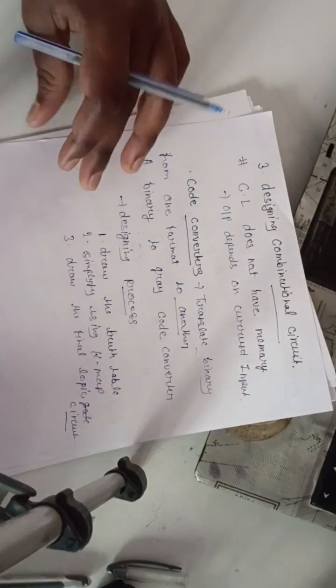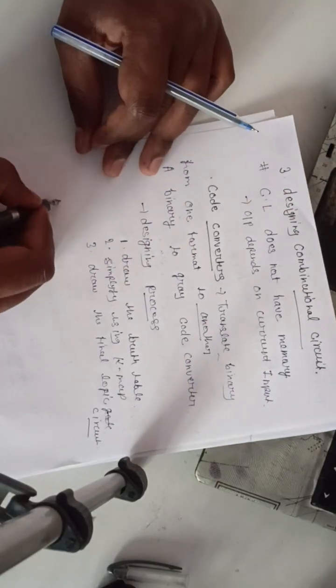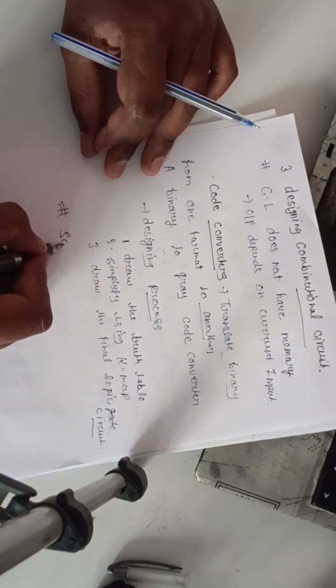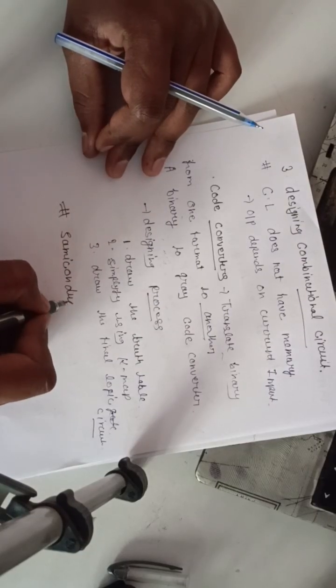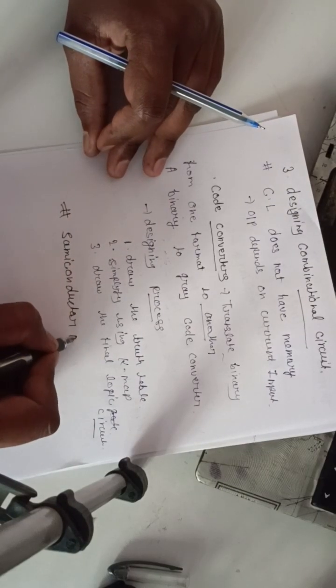Now semiconductor memories. Fourth topic is semiconductor memories.